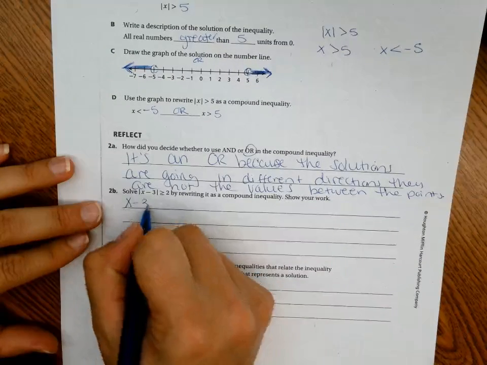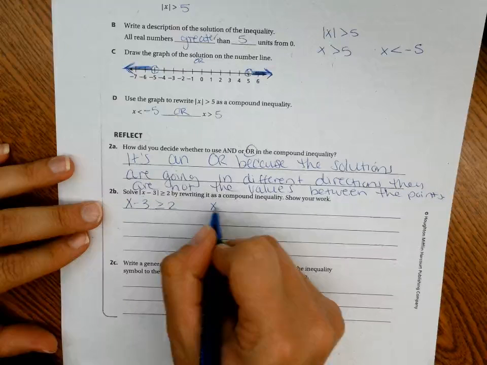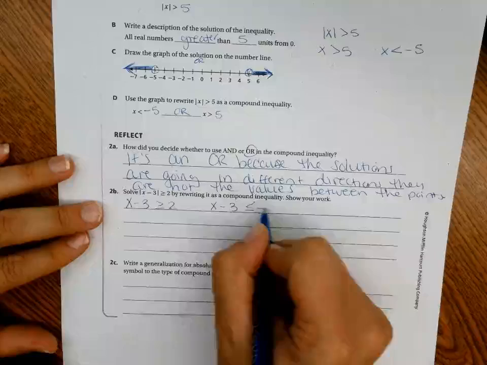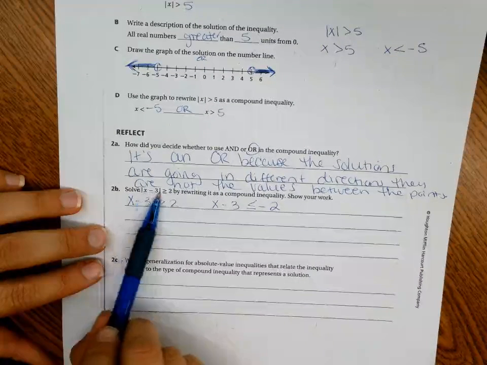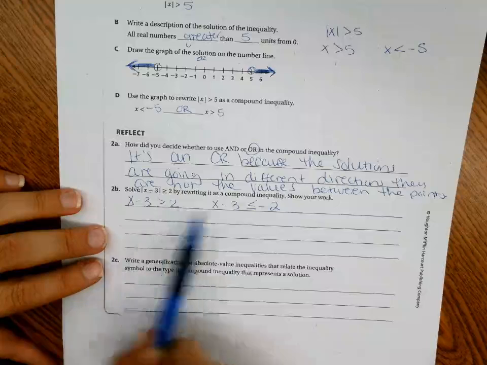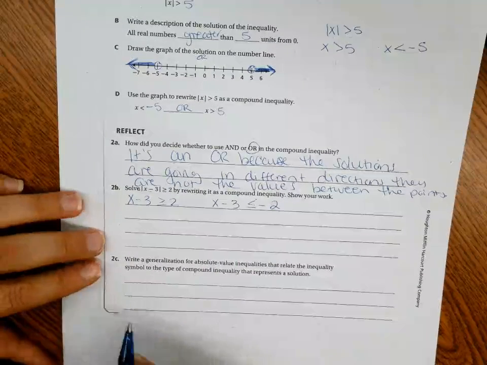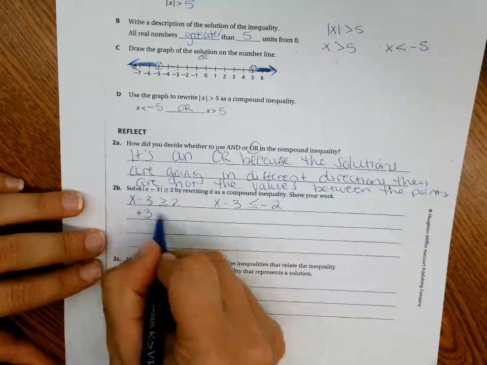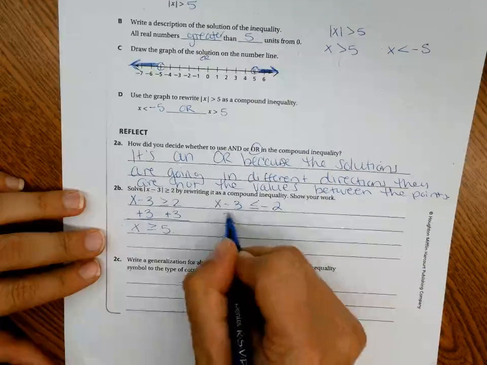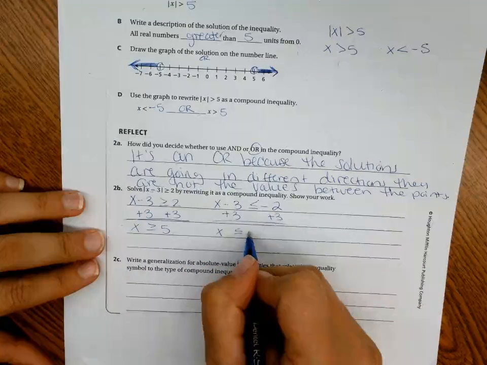X minus 3 is greater than or equal to 2. X minus 3 is less than or equal to negative 2. You guys see how I took the inequality? The absolute value bars were already isolated, so I just dropped them and rewrote it, then rewrote it with flipping the sign and making the other side negative. X is greater than or equal to 5. X is less than or equal to 1.